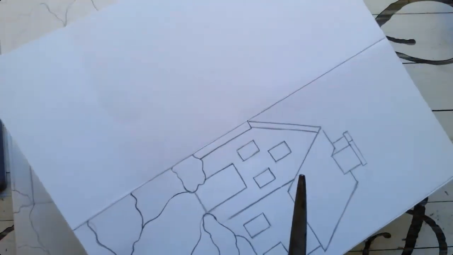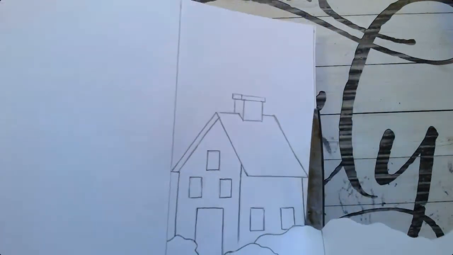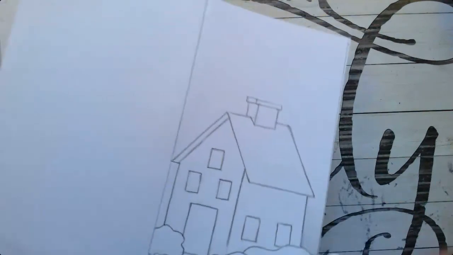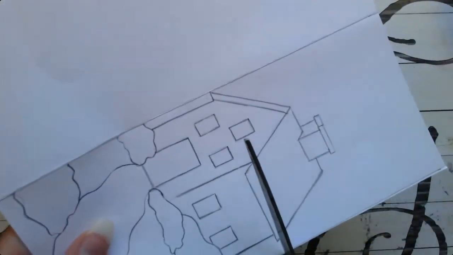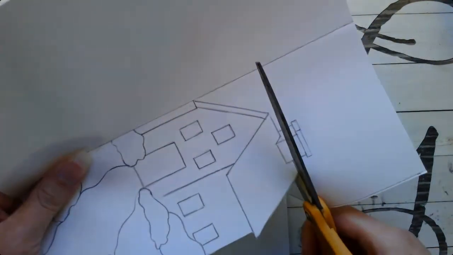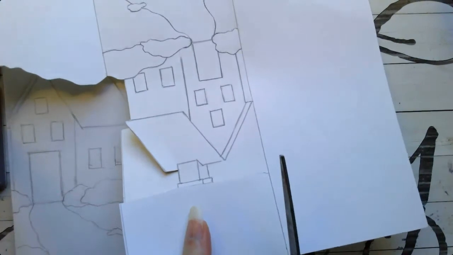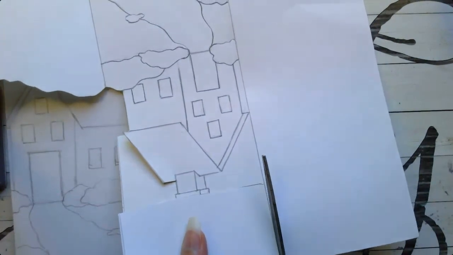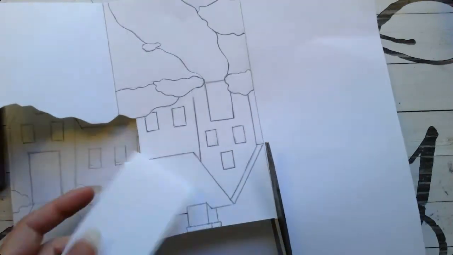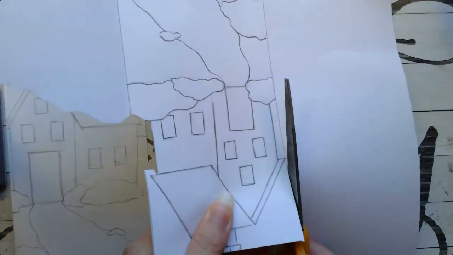So we're going to go ahead and follow the line of the bush carefully, cut up the side of the house and around it. I'm going to go ahead and cut right on this line. Save your scrap paper if you want any nice big chunks. Goes in your folder.